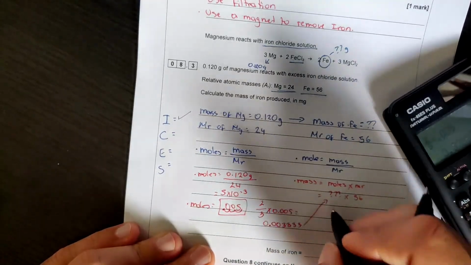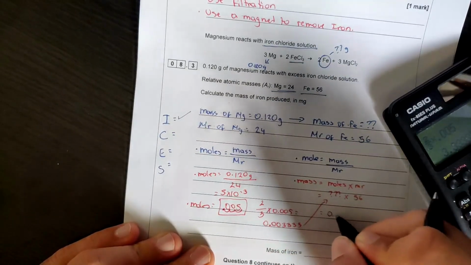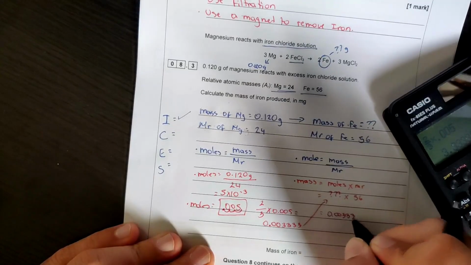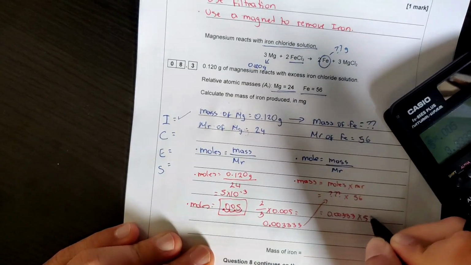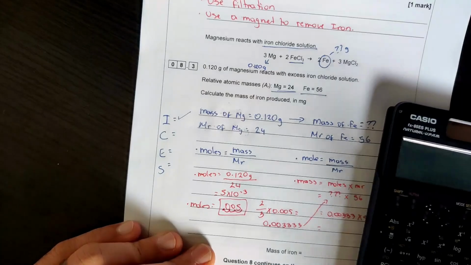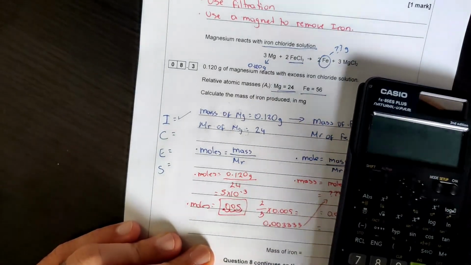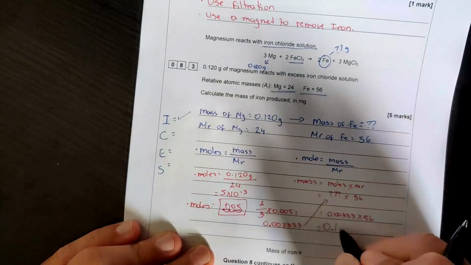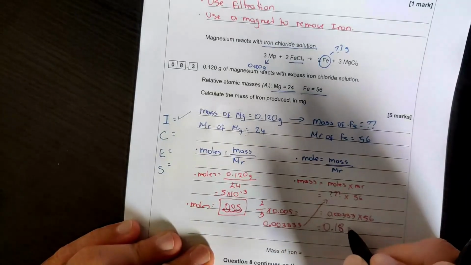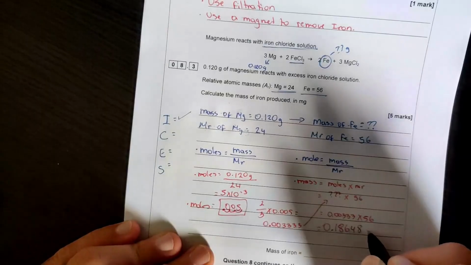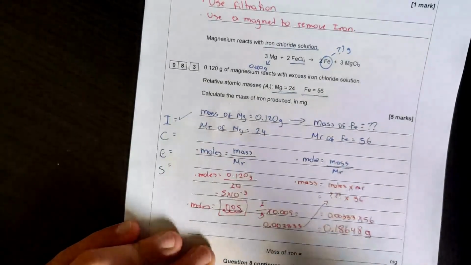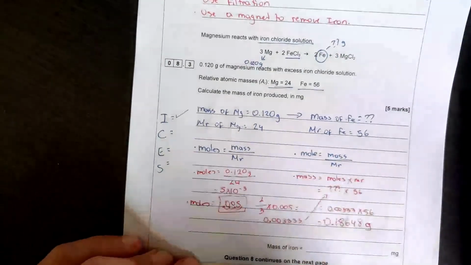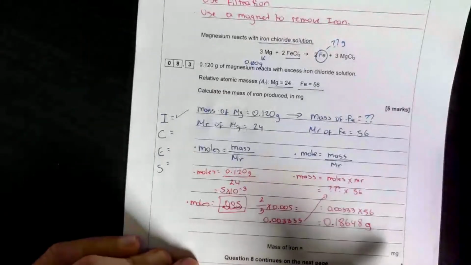So now all I have to do is 0.00333 times 56, which gives 0.18648 grams. Up to here you will get 4 marks, because the answer must be in milligrams.